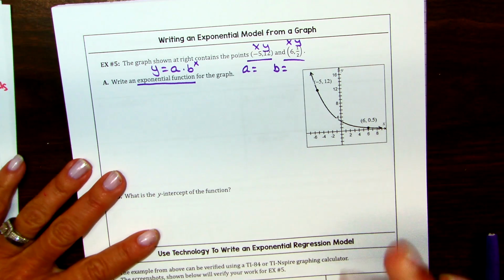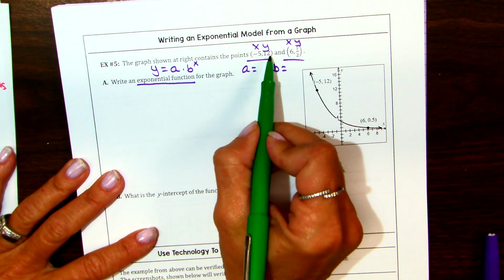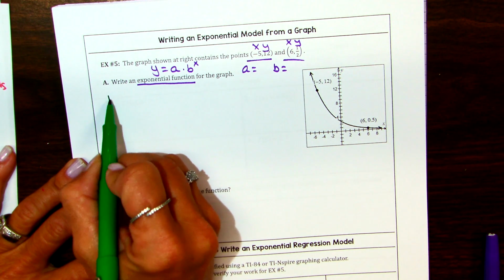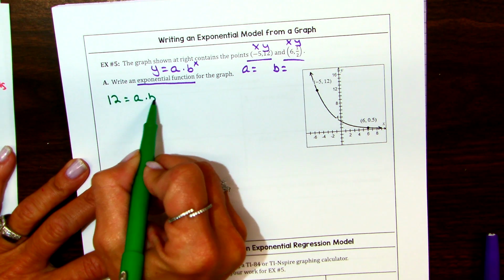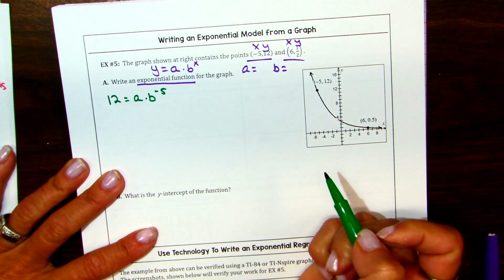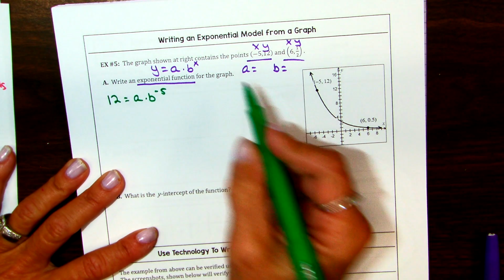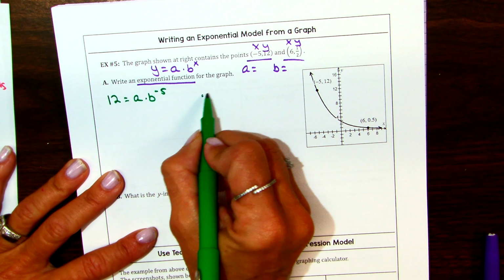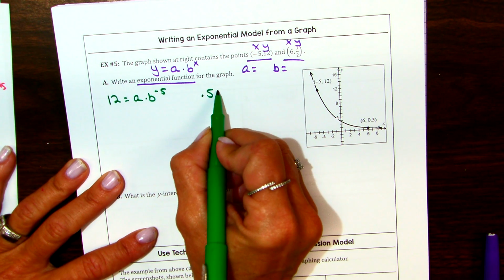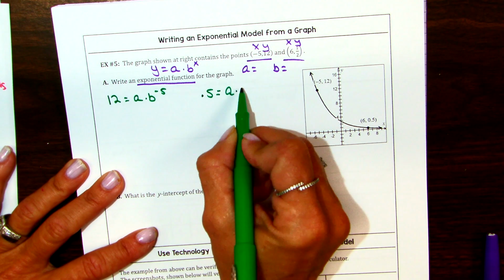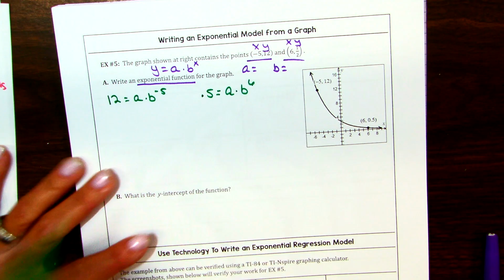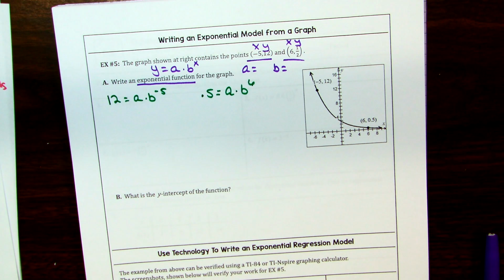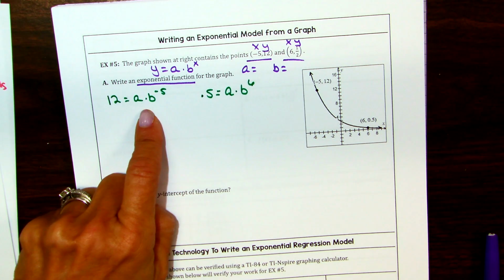So let's start by writing 2 equations. I'm going to plug x and y into this one. There's my first equation. And then for my second equation, I'm going to use 0.5 instead of 1/2. You can use a fraction or a decimal there. It doesn't matter. So I plugged in x and y. That's writing the 2 equations. Then what we do is solve for a. You solve for a first. So I'm going to get a by itself.